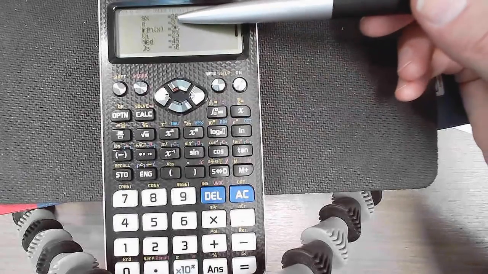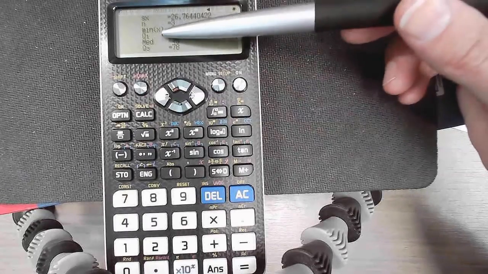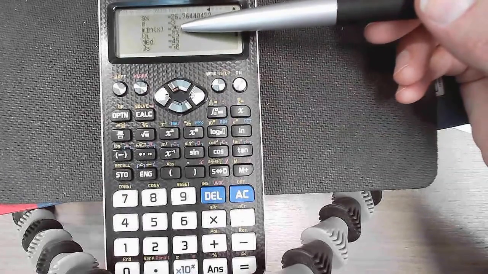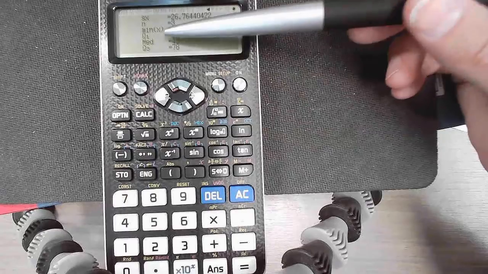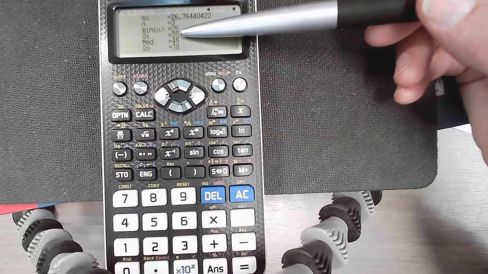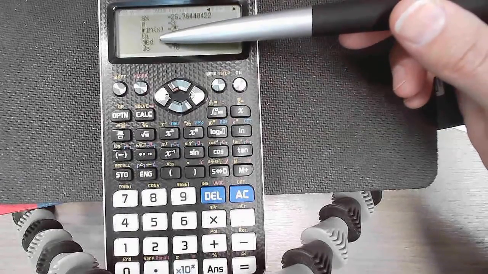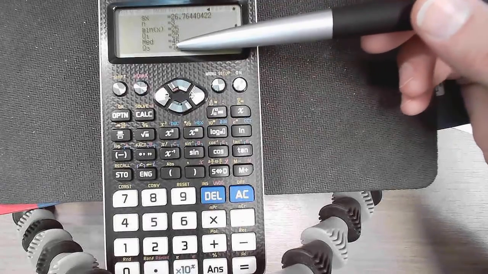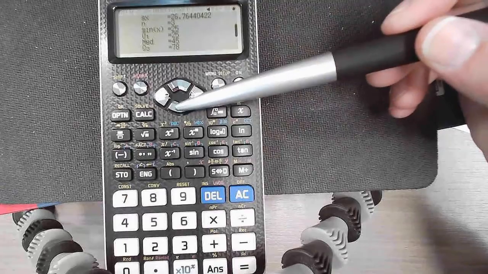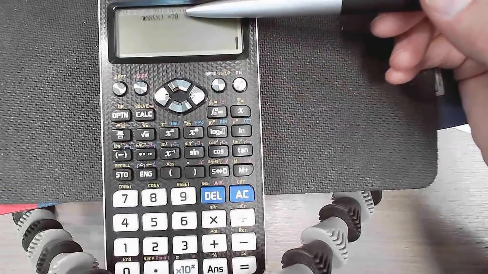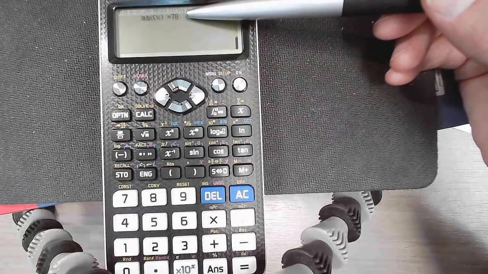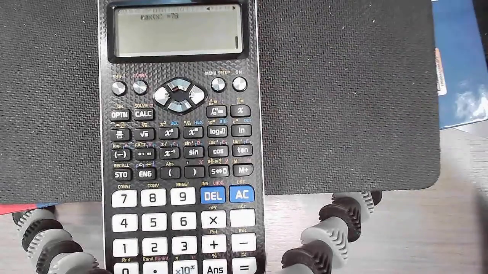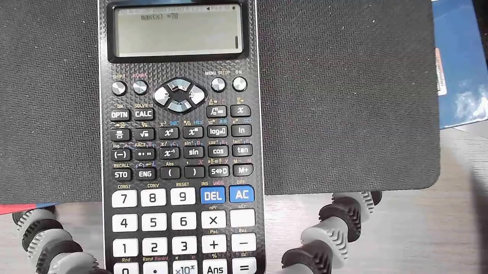N is your sample size, because I only entered 3 numbers. Min of X is just your minimum value. Q1 is your first quartile. MED is your median, your middle number. Q3 is your third quartile. And if I scroll down one more time, max is your maximum number. So you can use this as your statistical data.